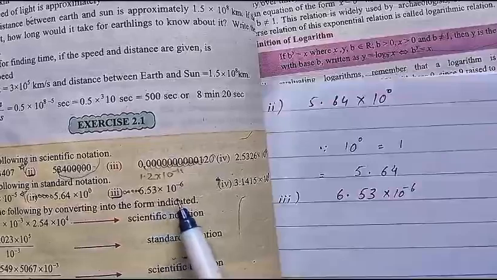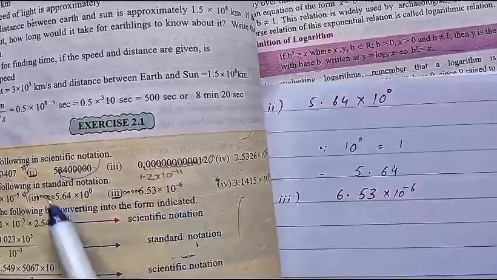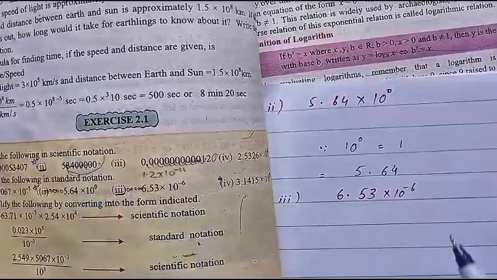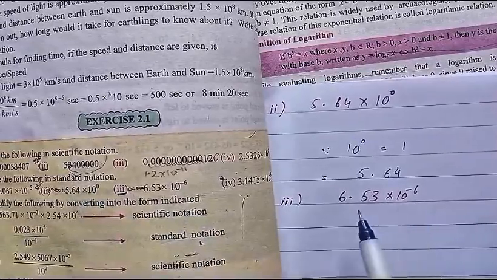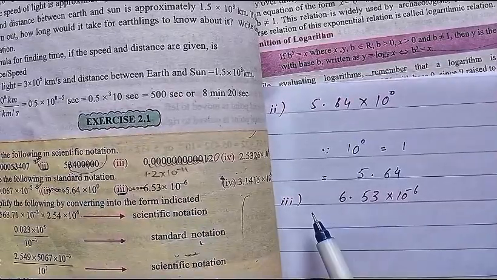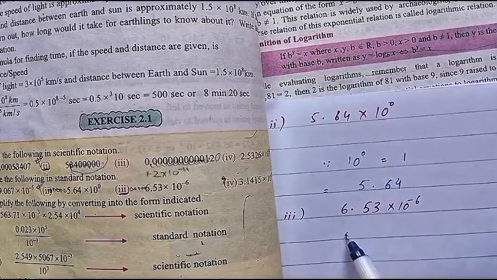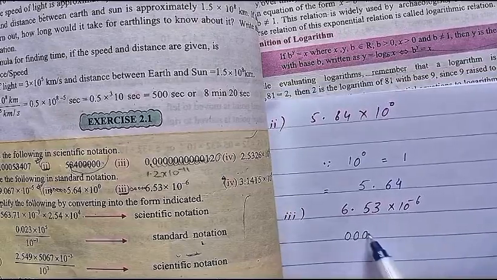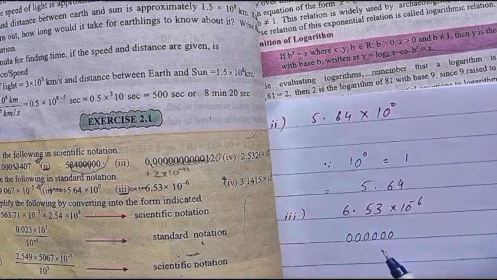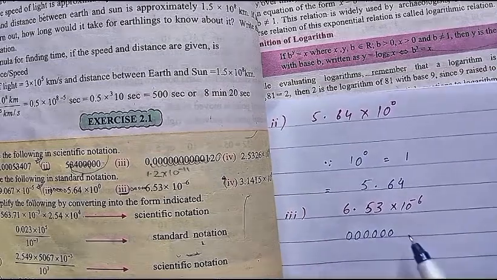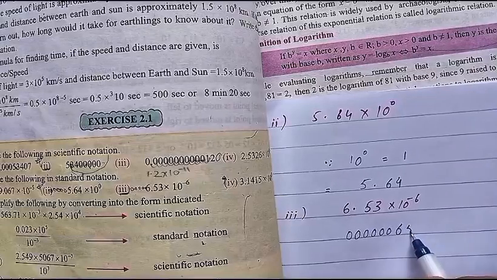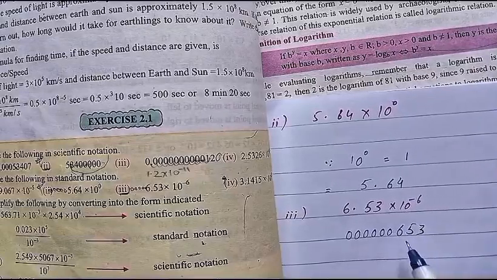Question number 3 is 6.53 multiply 10 power minus 6. As the exponent is negative, obviously we move to the left side of the number. So we add zeros to the left side of the number: 1, 2, 3, 4, 5, 6. Then 653.